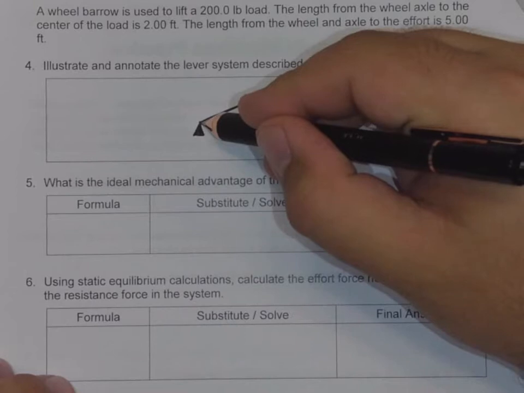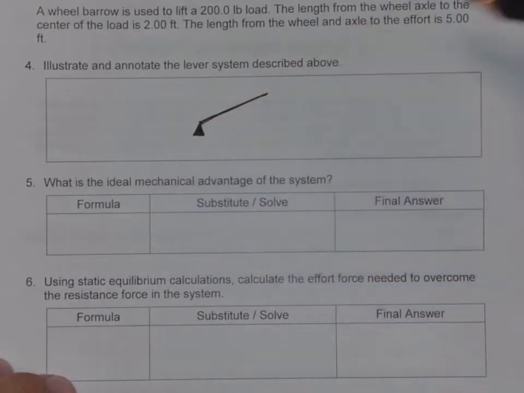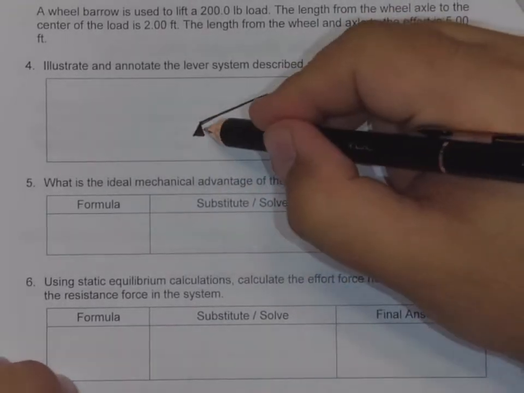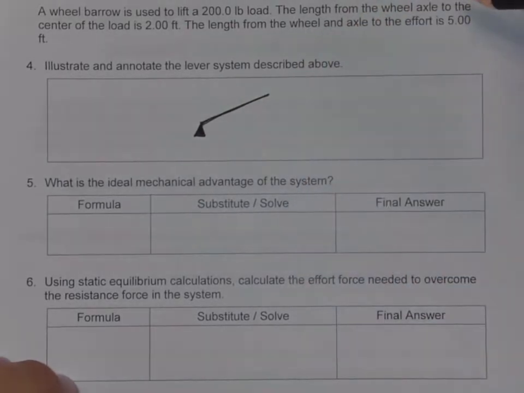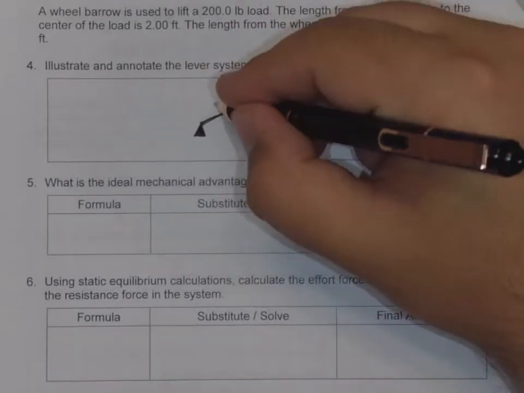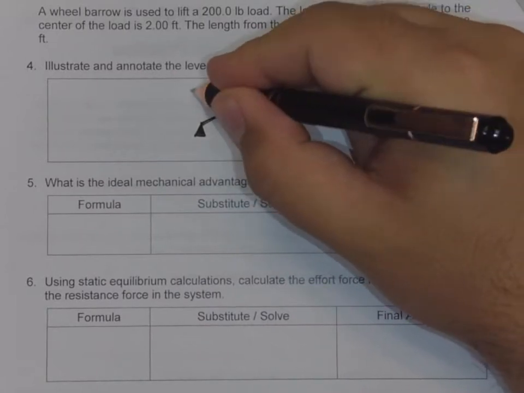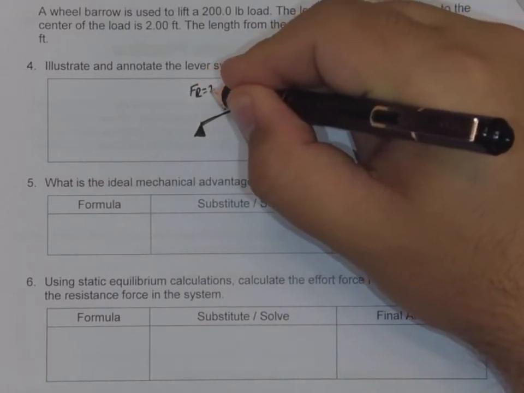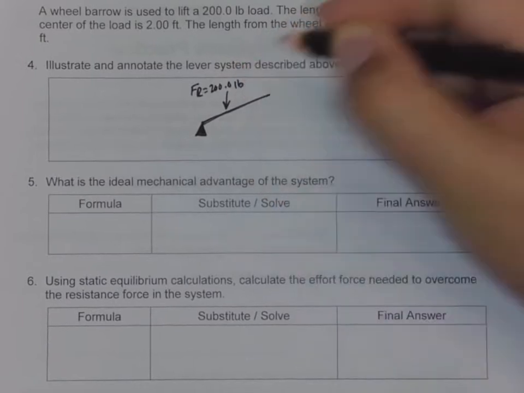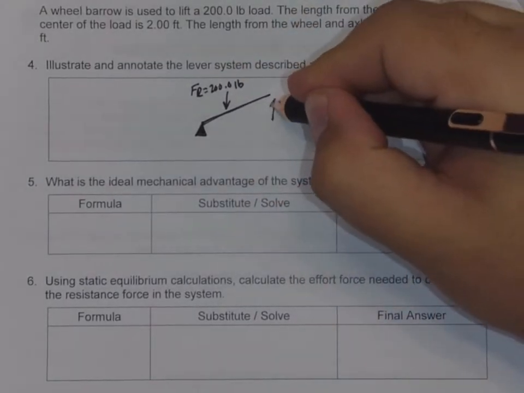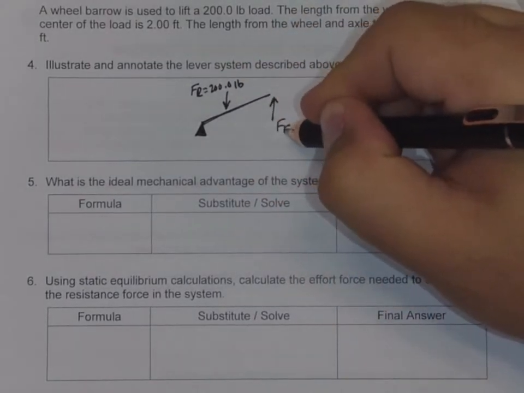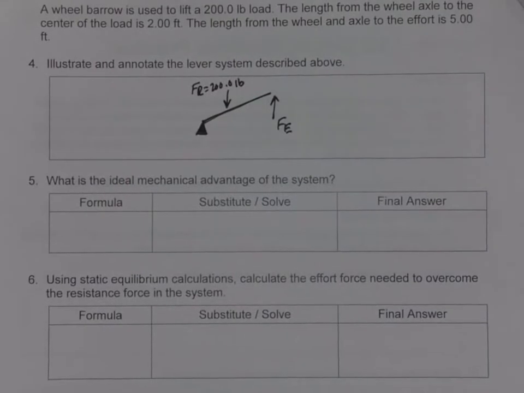If you wish, you could imagine putting a little bucket or something like that there to help you visualize. However, here's what we have going on. 200 pounds is going to occur right here in the middle. We know that we've got an effort force that is going to be put right here.